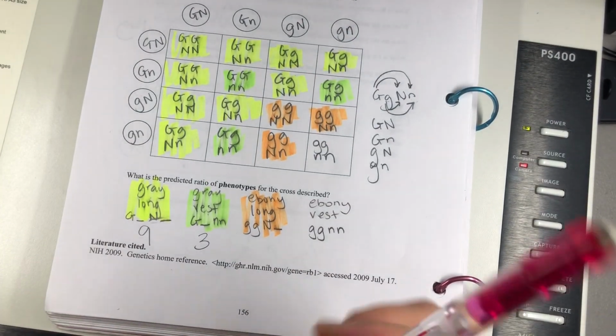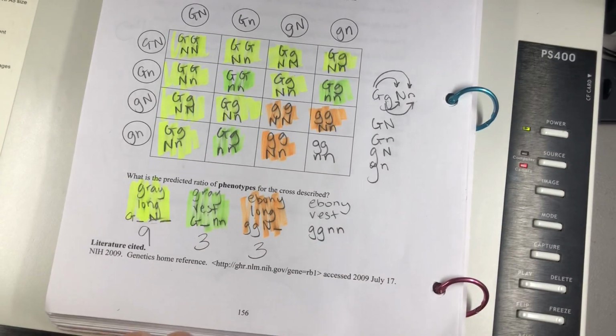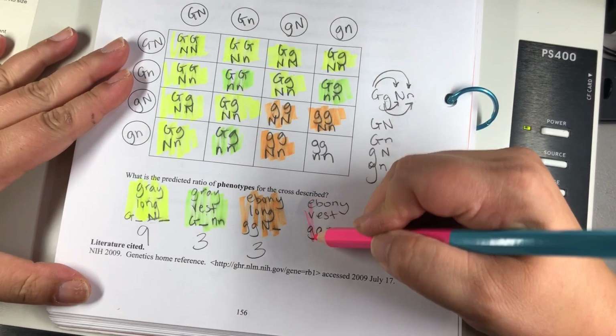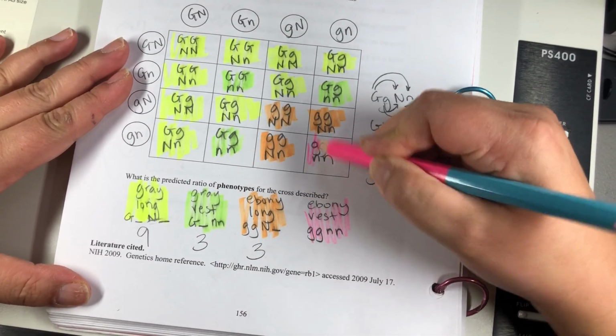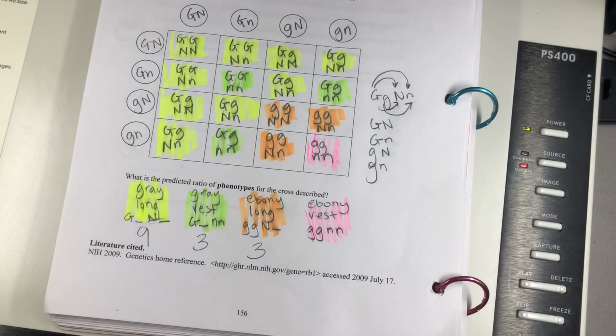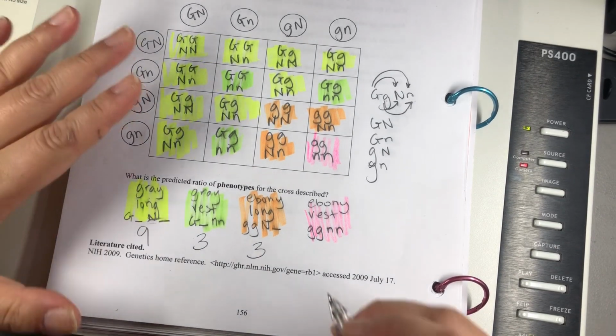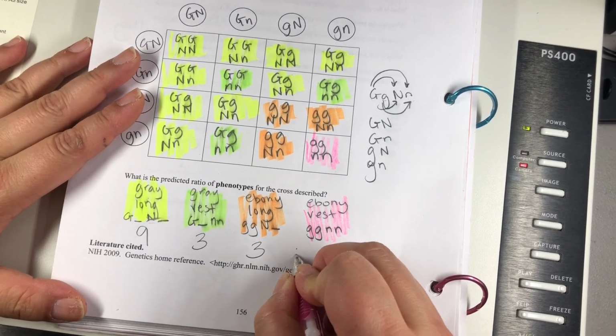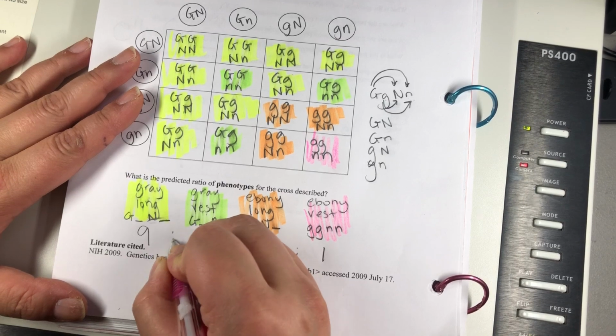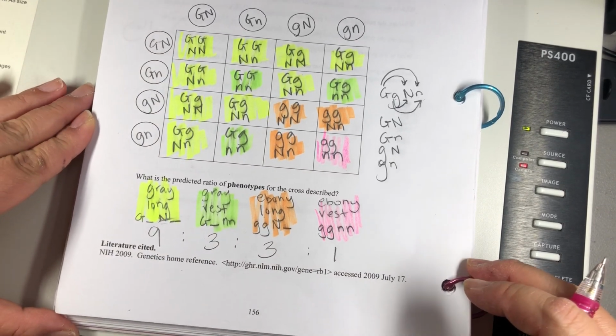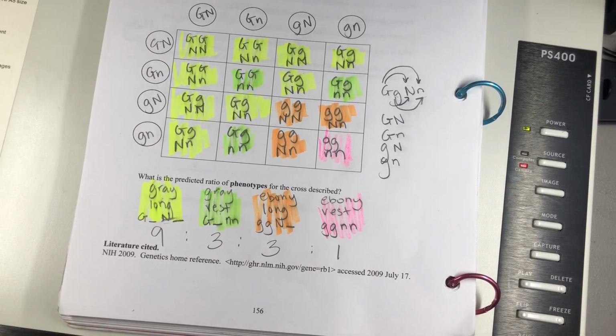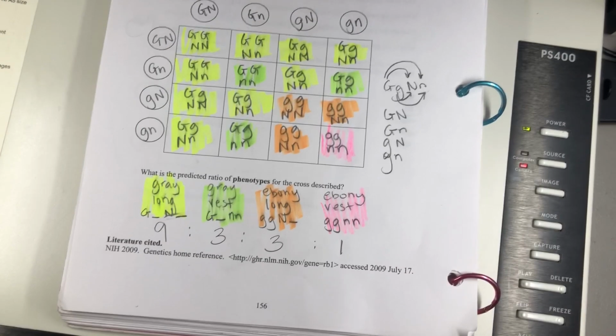This will be 3. And then finally, the last one. By the way, colored pencils work amazing as highlighters, just in case you want an all-in-one, one-size-fits-all type of tool to have in your bag. Okay, so that is that. So you're going to see the 9 to 3 to 3 to 1 ratio.